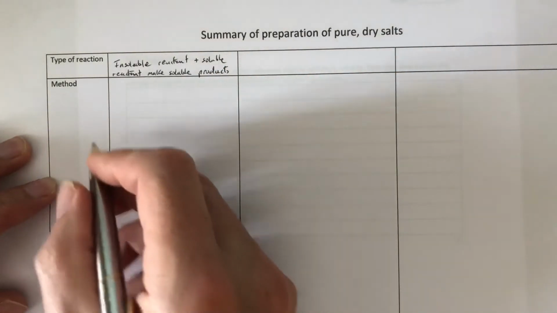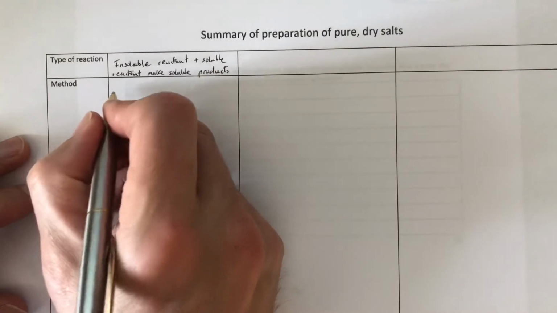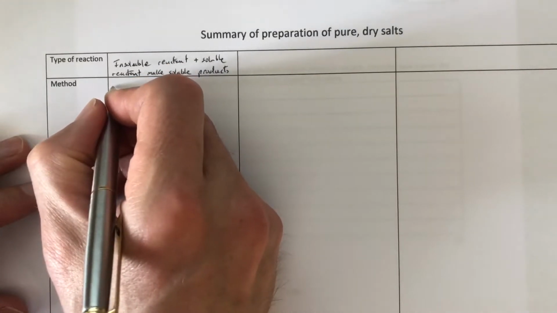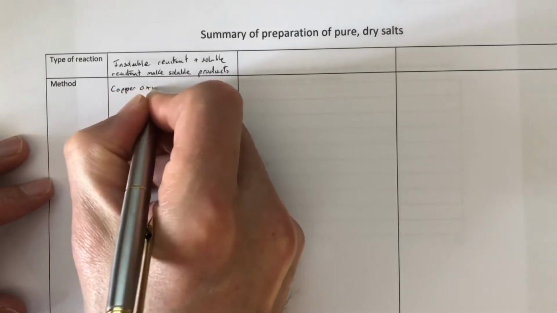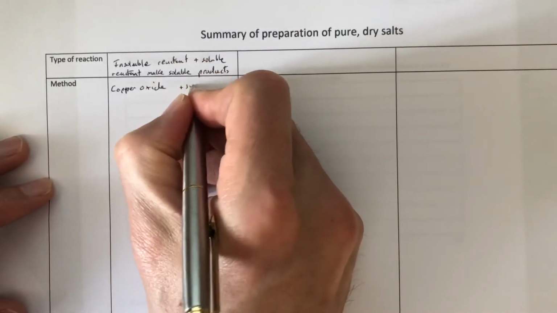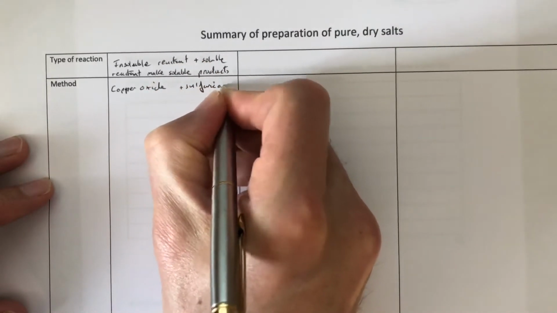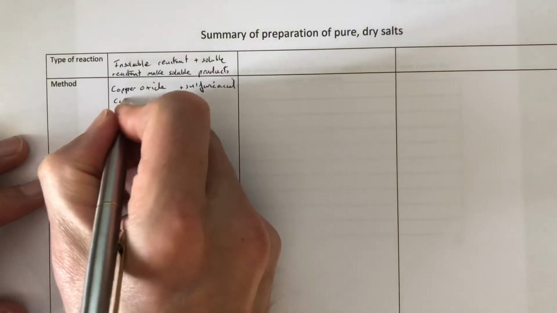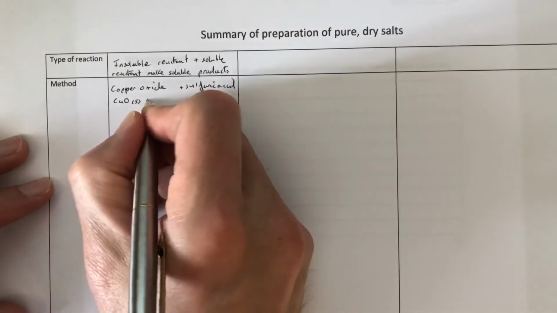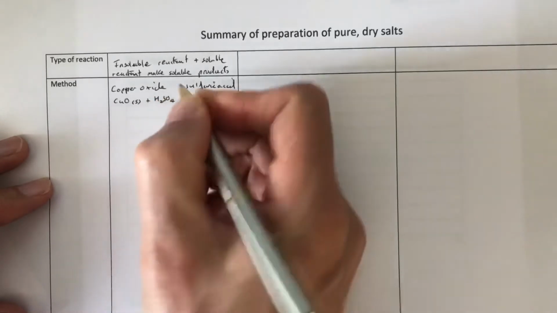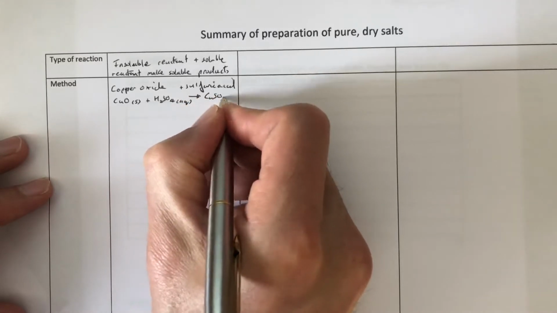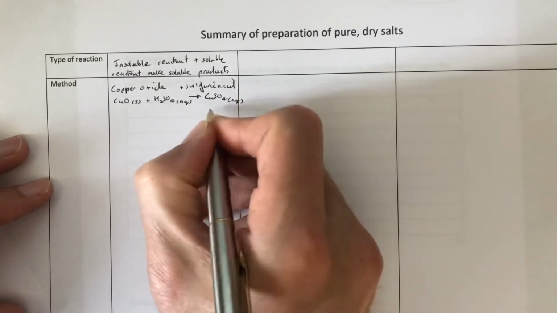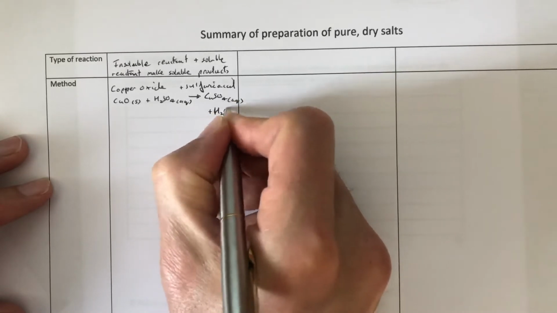Right, let's give you an example. It's probably easier to see an example. This was the core practical, the one you need to know most about. So copper oxide is the insoluble, and sulfuric acid. So they are the reactants. Let's give you a symbol equation. CuO, that's the solid, plus sulfuric acid, H2SO4, that's aqueous, that's soluble, makes copper sulfate, aqueous, plus water, H2O, liquid.